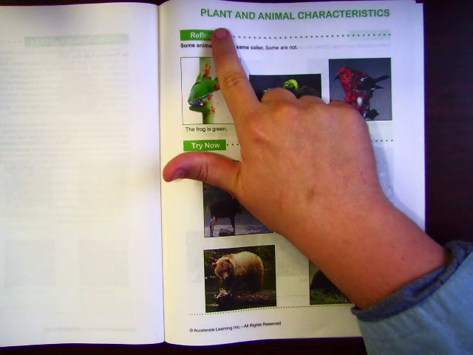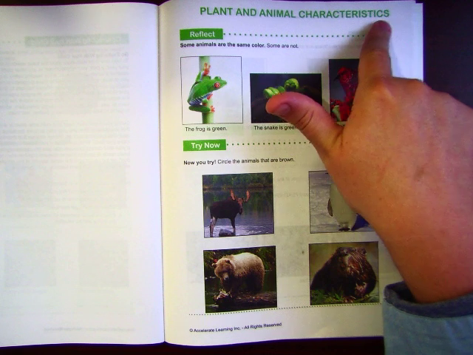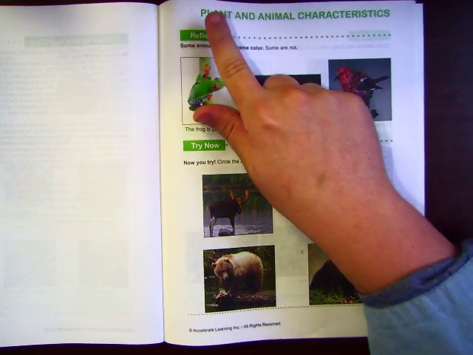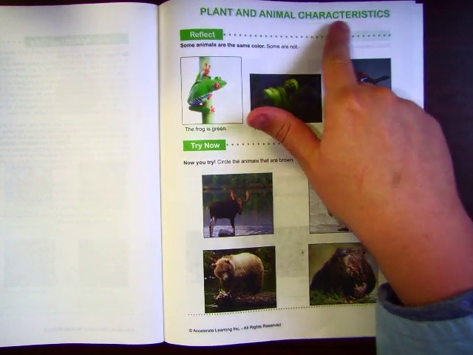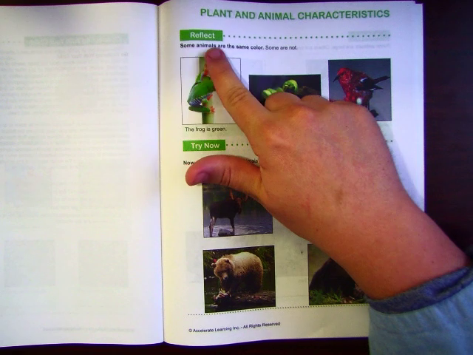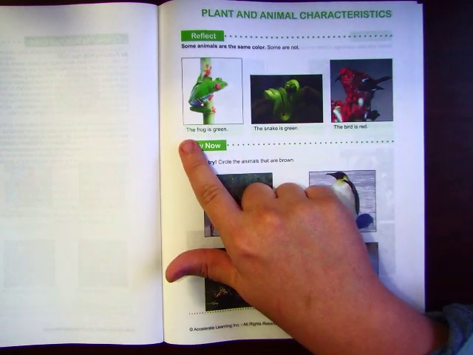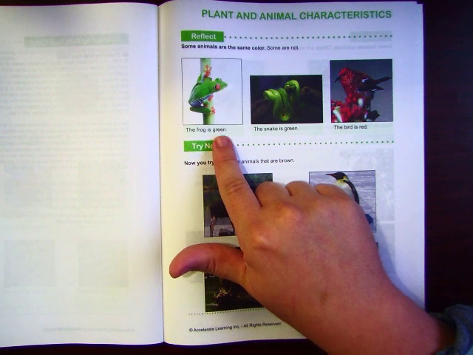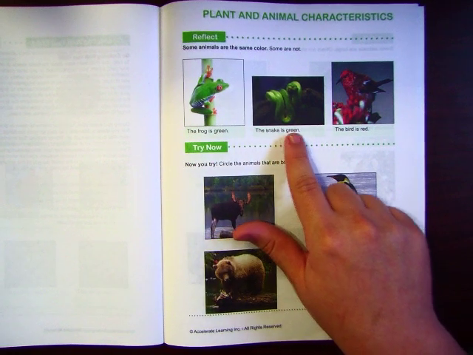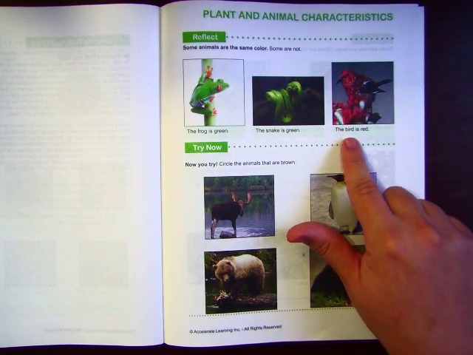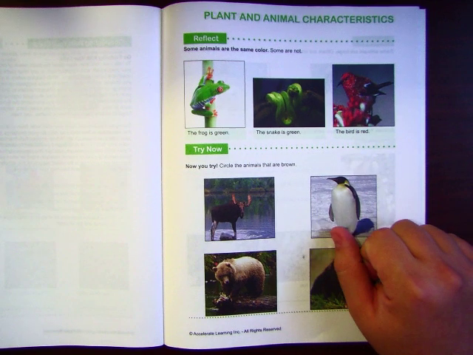Alright. Plant and animal characteristics. Can you read that with me? Plant and animal characteristics. Some animals are the same color, some are not. The frog is green. The snake is green. The bird is red.